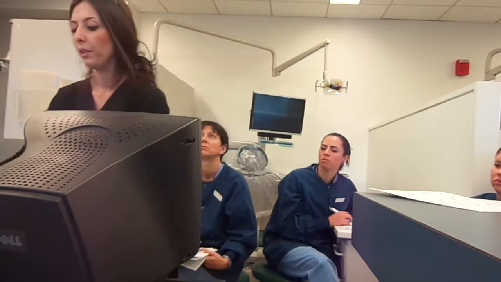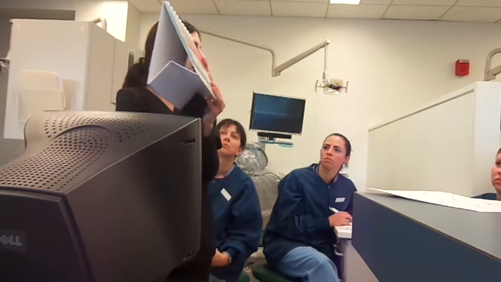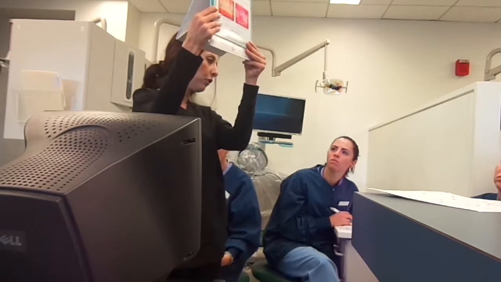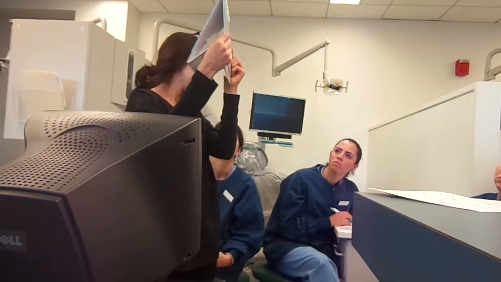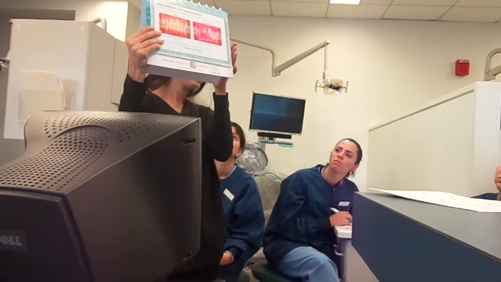So I just want to show you. This is only one type of dye. This is just pink, but ours turns pink and purple. So if you guys want to look at that, if you guys want to pass it around.